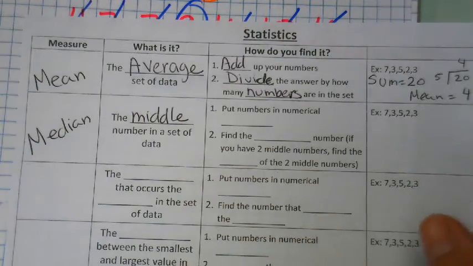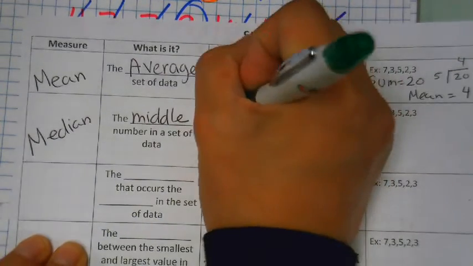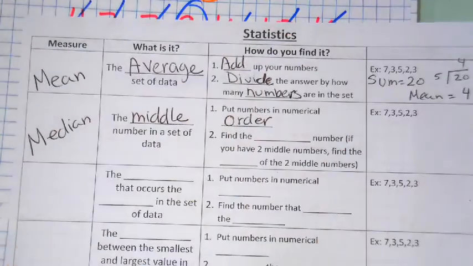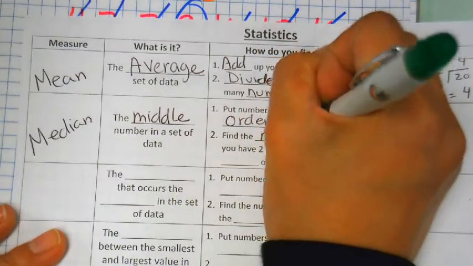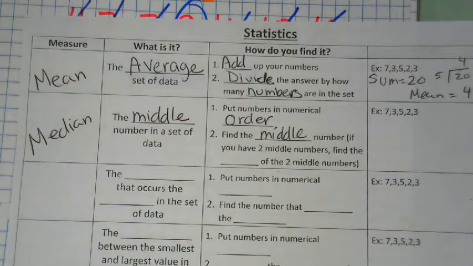What's the first thing you have to do? Put the numbers in numerical order. Find the middle number. If you have 2 middle numbers, find the smaller, no, bigger. Wait, is it bigger?